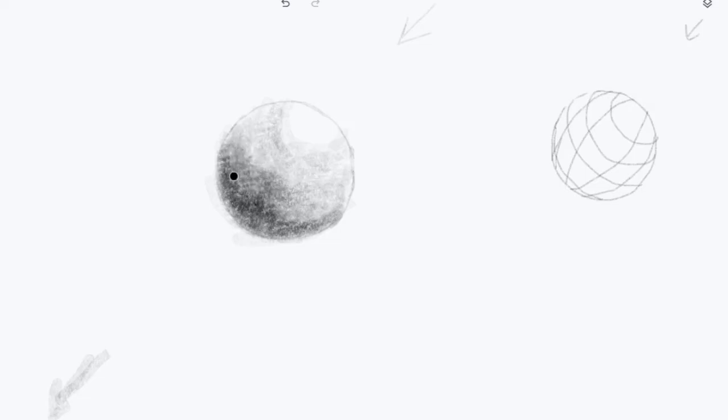We're going to use our scribble marks to make it all feel like it's blending together. We want to see the stripes because we want it to look like a very smooth surface sphere.